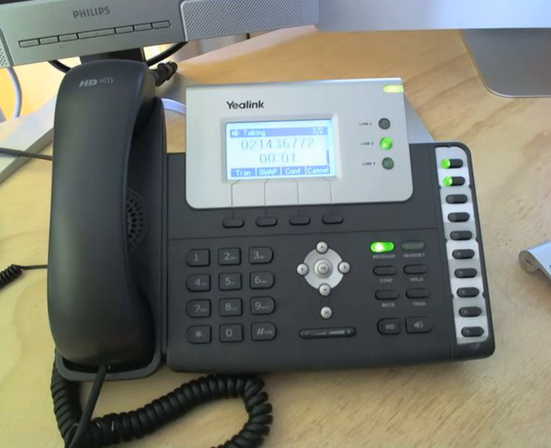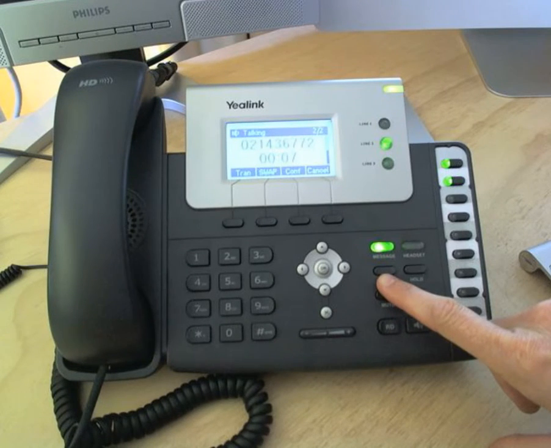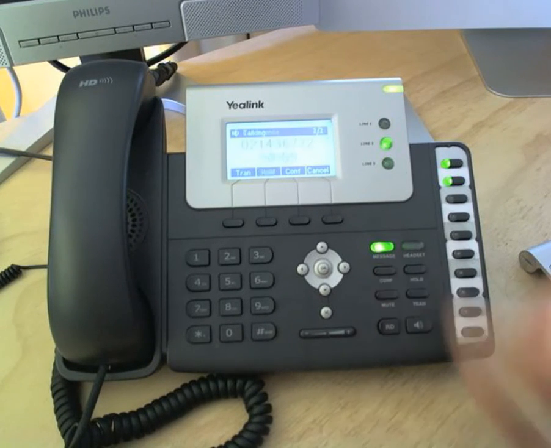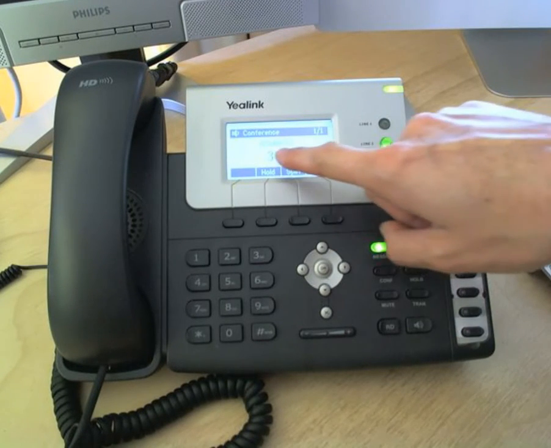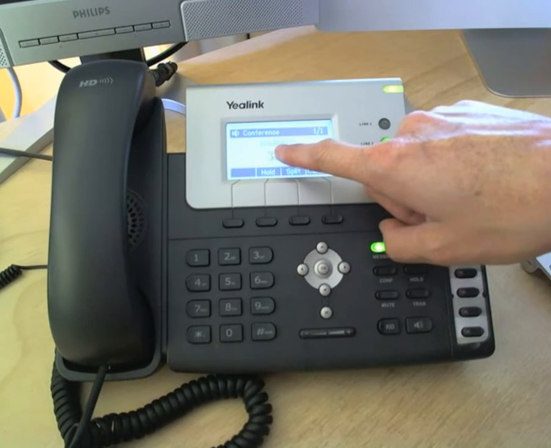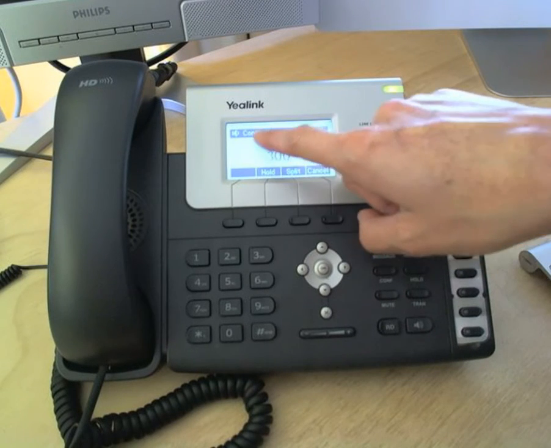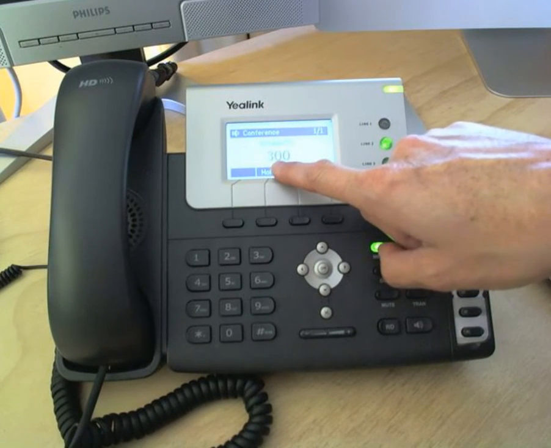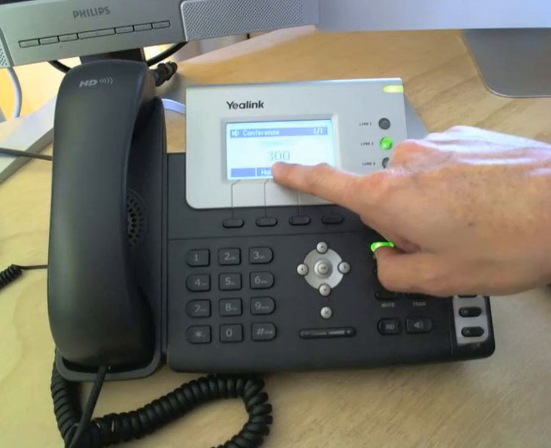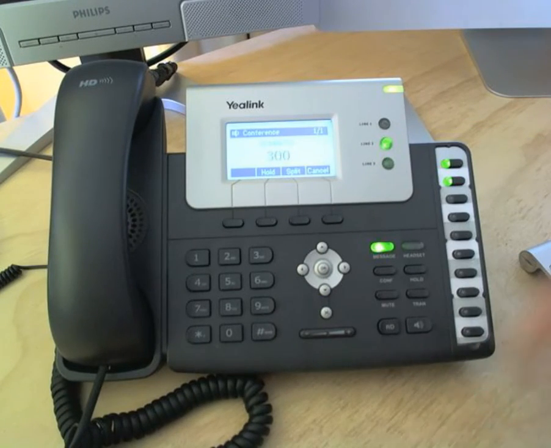As soon as we are connected, we are talking now, and we want to conference line 1 with line 2, we can do so with the conference button. Alright, and here we see now in the screen mobile number 021436772 is now in a conference call with extension 300. As easy as that.